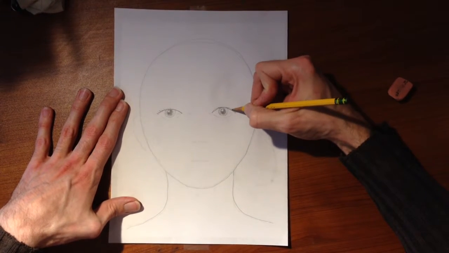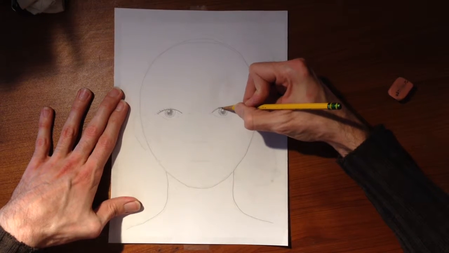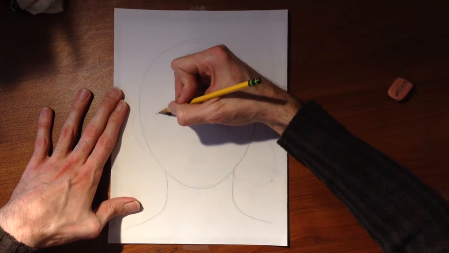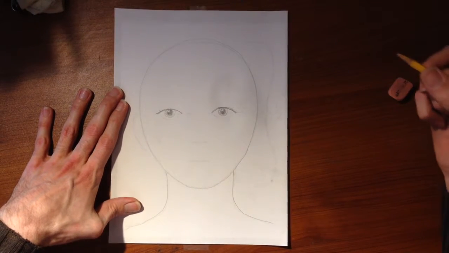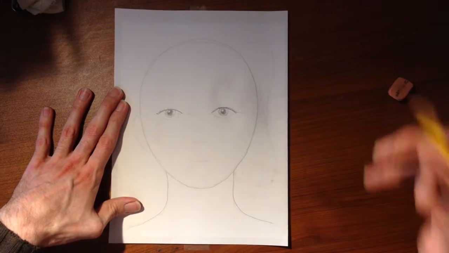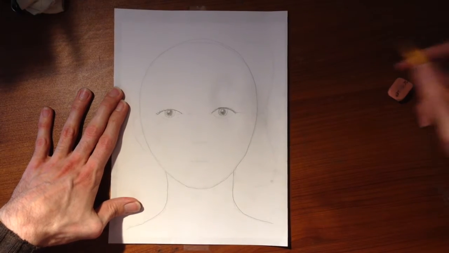Over here, I'll do the same thing. I'll put those eyelashes in. If you are wearing mascara, then you will have heavy, dark eyelashes. If not, your eyelashes will be much lighter. Depending on who you're drawing, you will have darker or lighter eyelashes. Some people have blonde eyelashes, and they are hardly visible. Some people have very dark eyelashes.